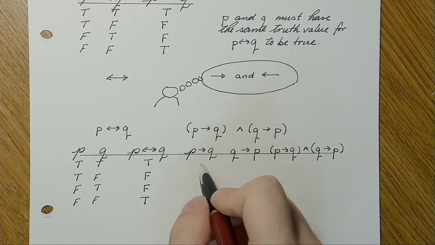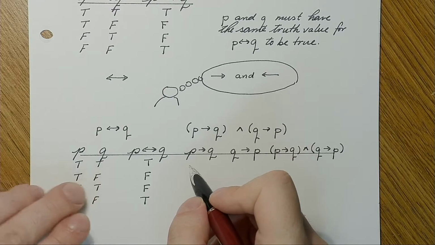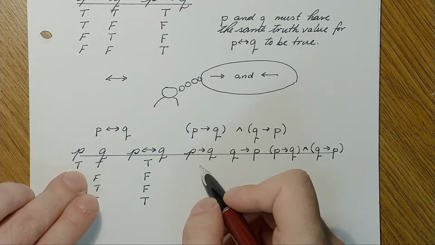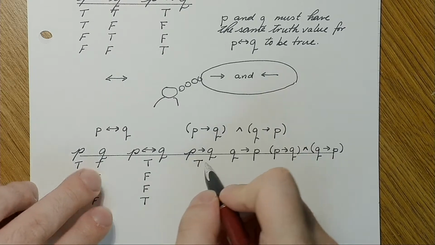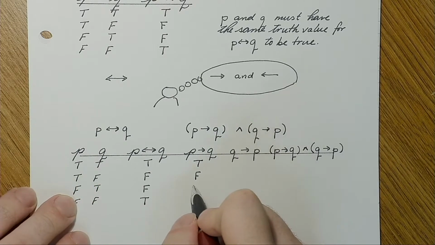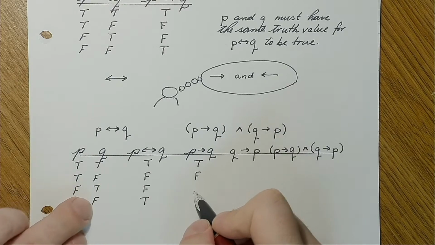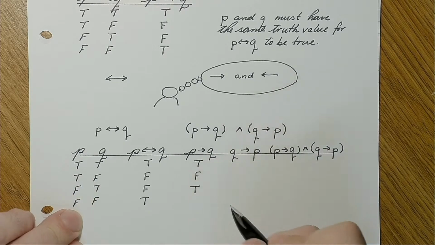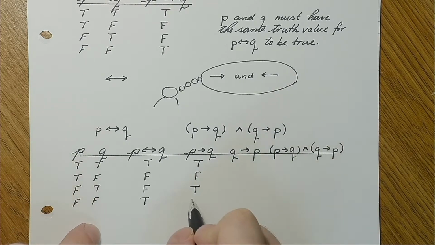Then, using our implication, again, if I stepped in poison ivy, I get a rash, this is true. I stepped in poison ivy, I didn't get a rash, this is not true. I didn't step in poison ivy, I got a rash, this is possible, and I didn't step in it, I didn't get a rash. So that's true.